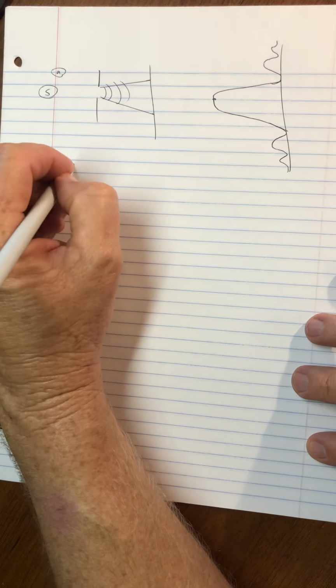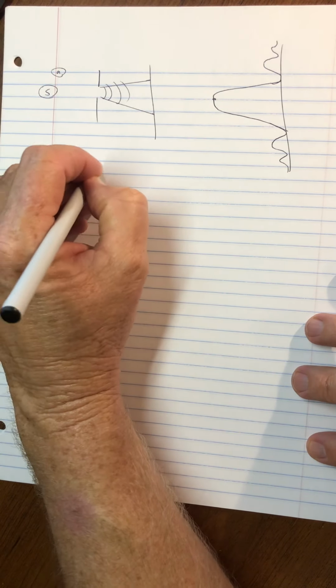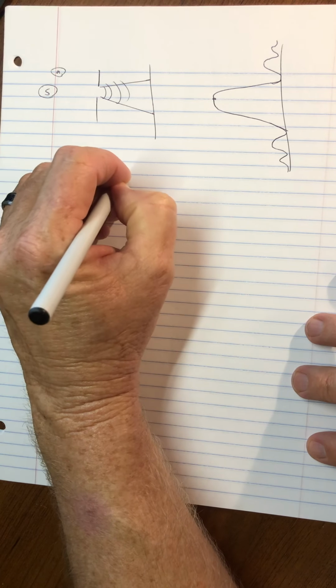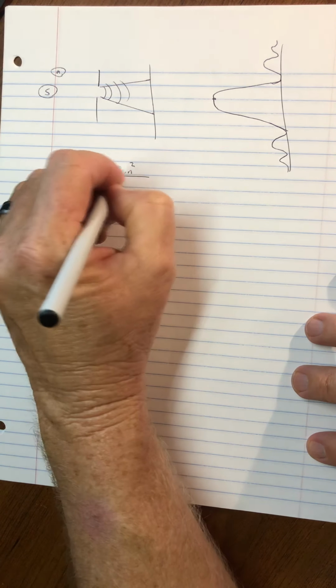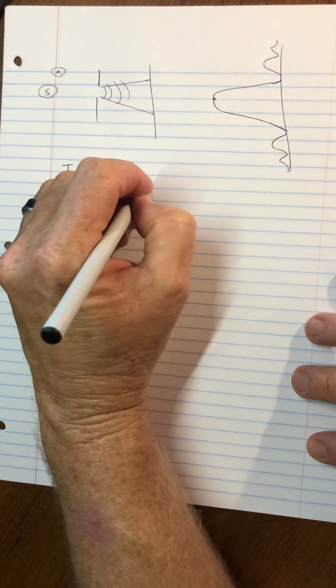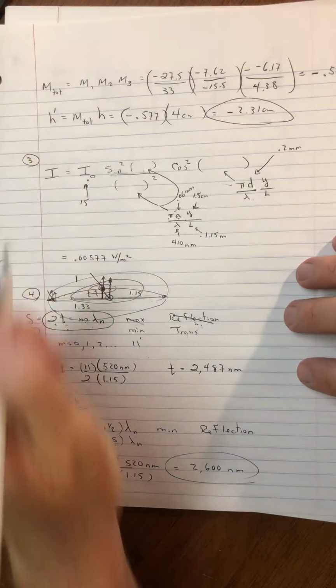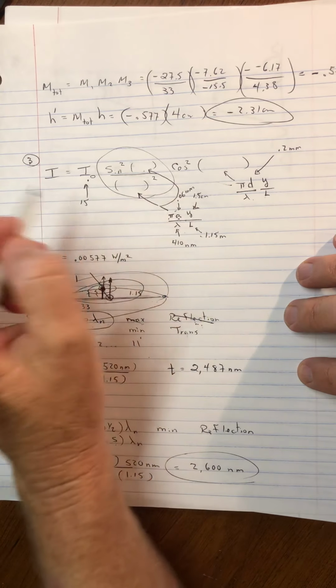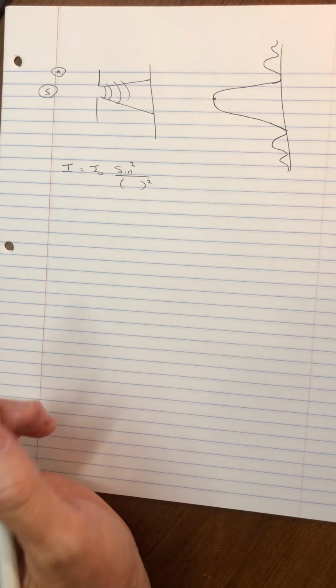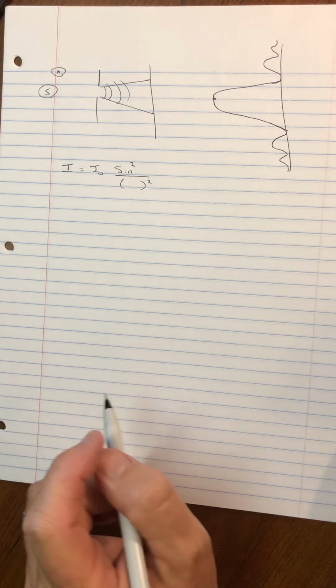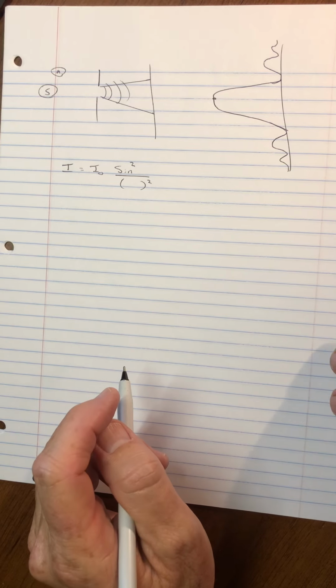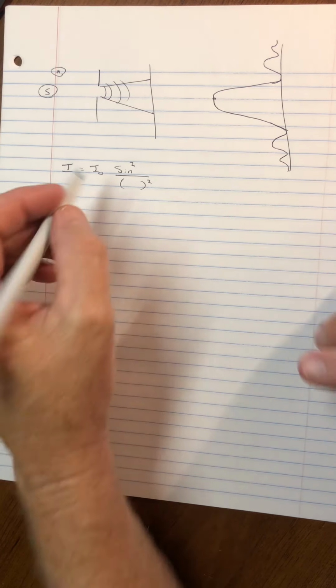The pattern looked like this, the intensity at the center, and then it was this sine squared over squared. In fact, it goes back to this in number 3. This is a sinc function. Actually, I guess a sinc function squared. And that's the full equation.